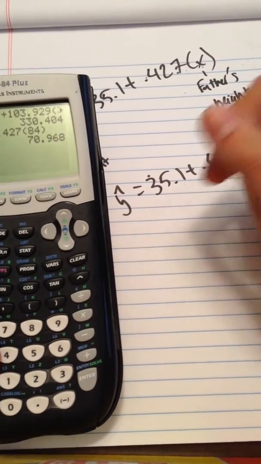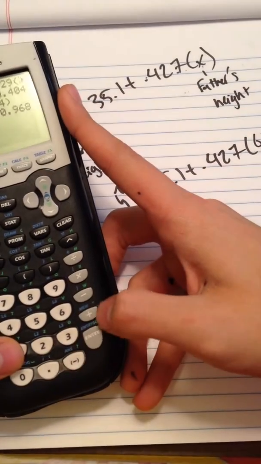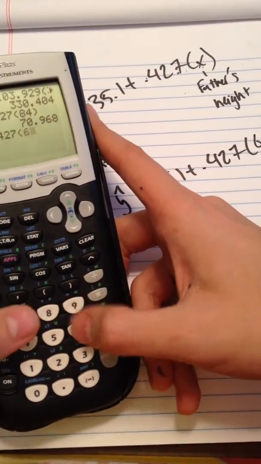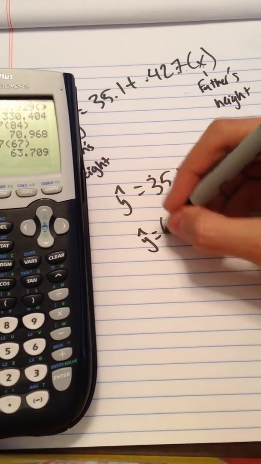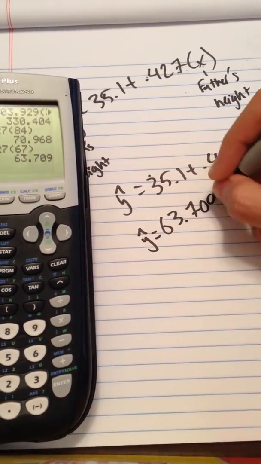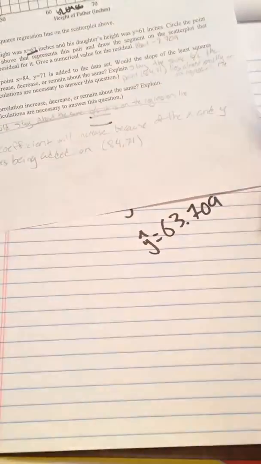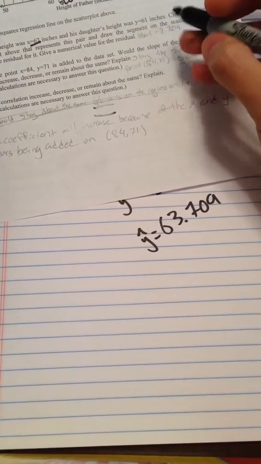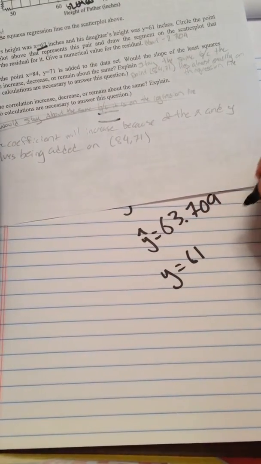Okay, and then we put this into our calculator, my bad. 35.1 plus 0.427 times 67. That gives us a y hat value of 63.709. Okay, so that's going to be our regression line value. But here it says that the daughter's height was 61. So the real y value is 61.